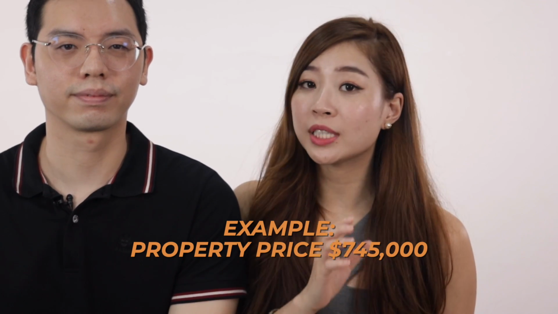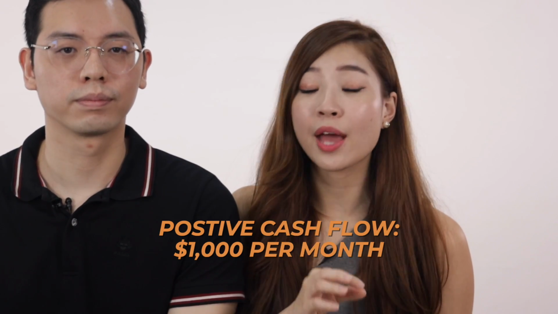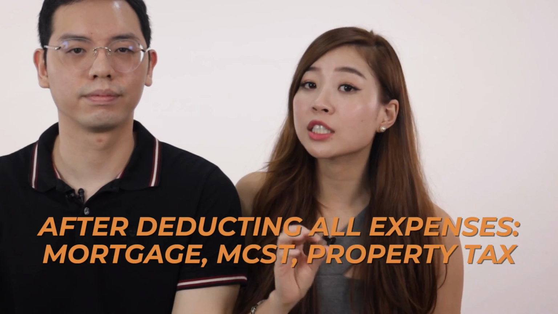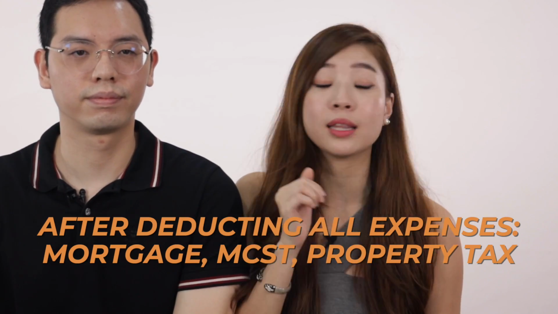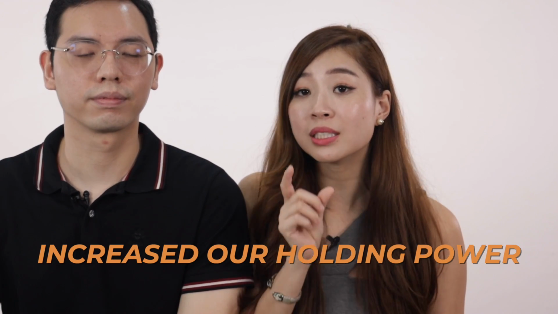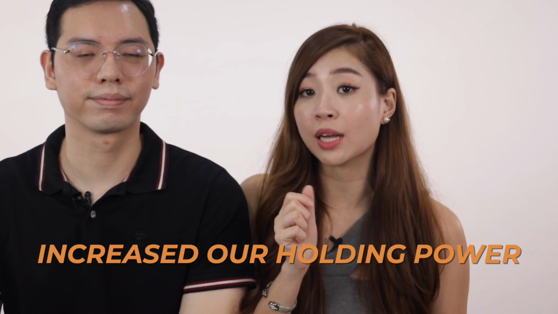So let's take our unit as an example. We bought this unit at $745K and we received a positive cash flow of $1,000. Now, bearing in mind, this has actually deducted off all expenses like the mortgage, the management fees, as well as the property tax, and with a positive cash flow, this has helped us in our holding power.